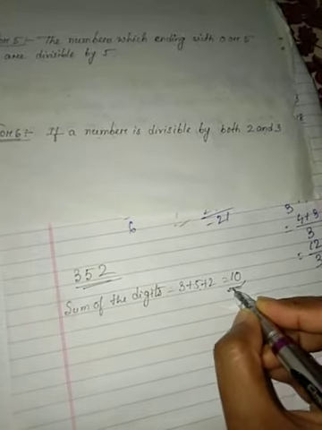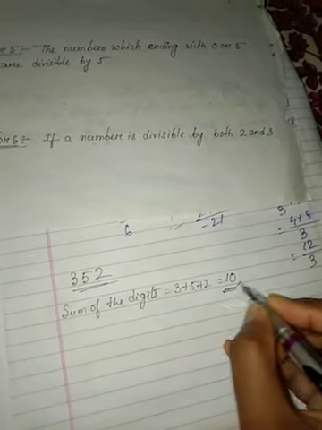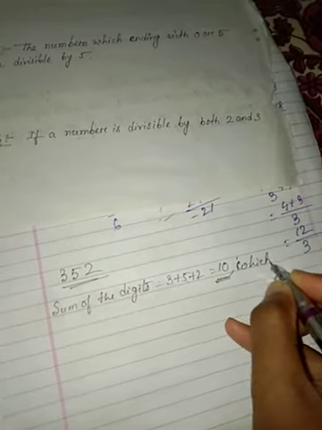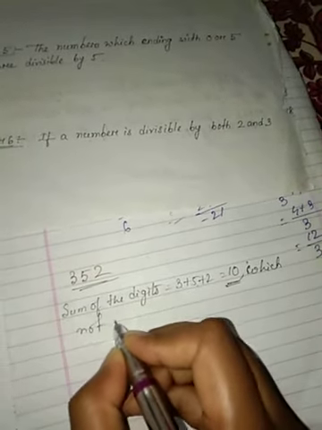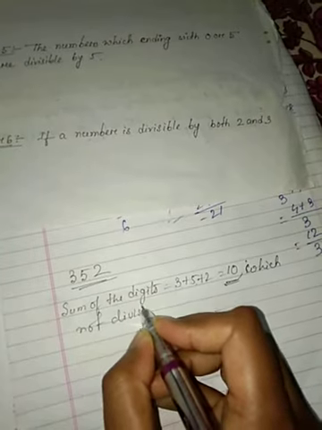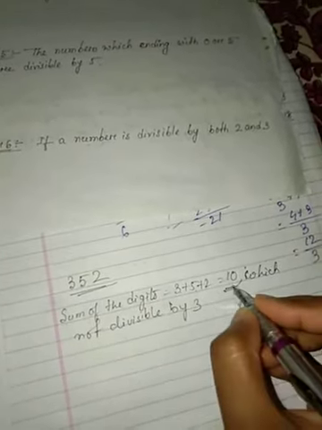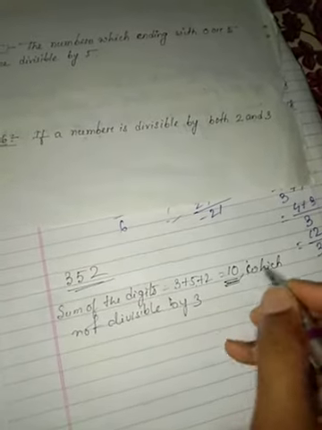Is 10 divisible by 3 or not? It is not divisible by 3, because 10 is not a multiple of 3.